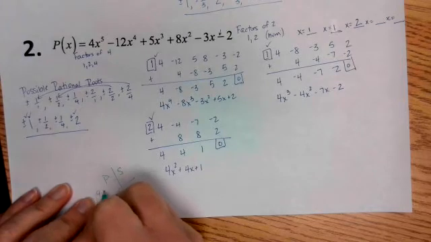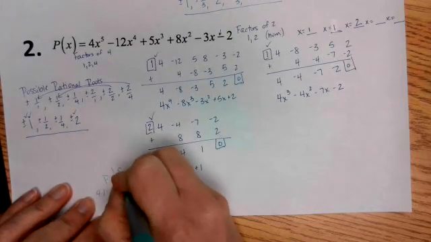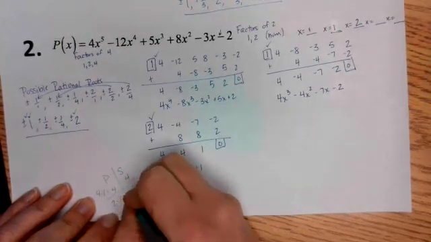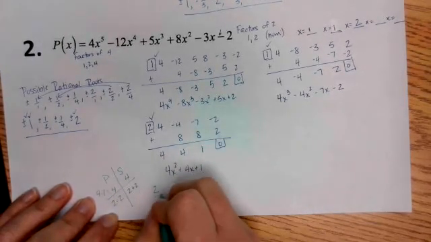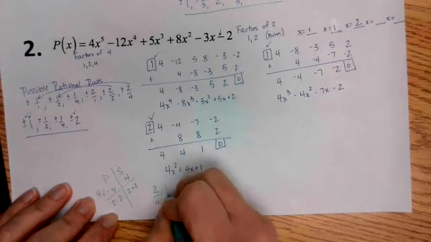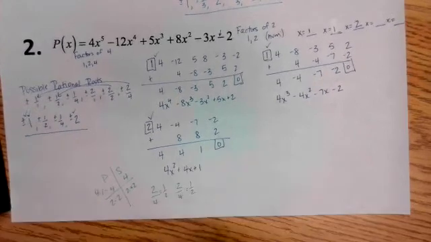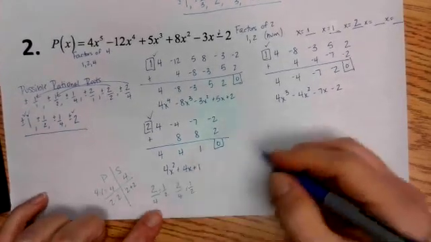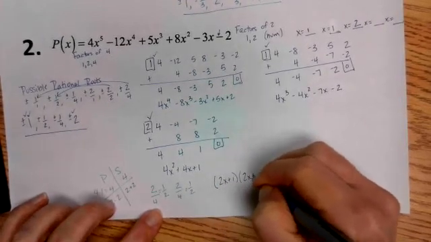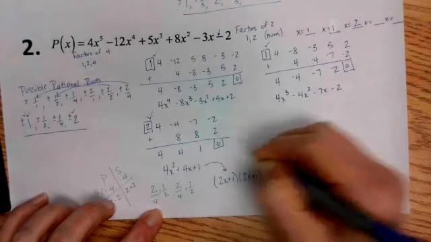So my product is 4 times 1, which is 4, and my sum is 4, so I'm looking at 2 times 2. Now don't forget to divide these 2's by your leading coefficient, which is 4. So this reduces to 1/2, and this reduces to 1/2. I did want them to be identical because it did bounce at that value. So the bottom value goes up, and I have 2x plus 1 times 2x plus 1. That's what this is factored.